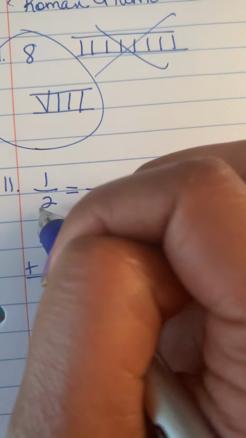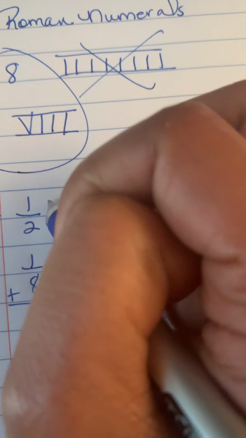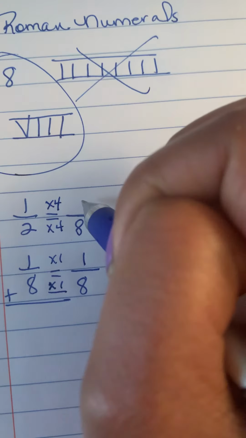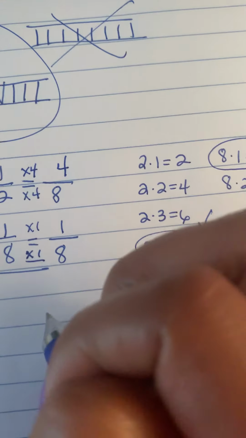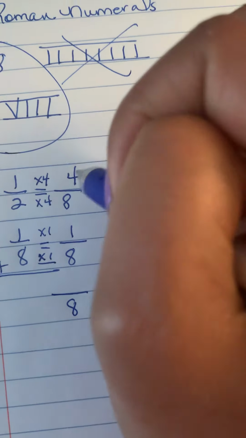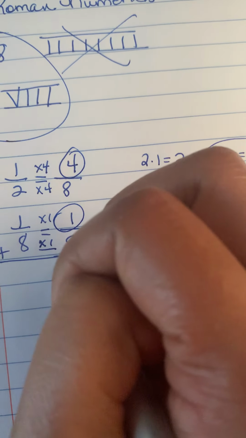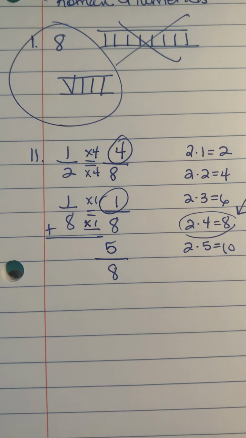The same thing for the 2 and the 8. 2 times what will give you 8? That would be 4. Take that same times 4 to the top. 1 times 4 is 4. So here, I'm going to leave my denominator, or my bottom number, alone. And I want you to add up the top numbers. 4 plus 1 is 5.